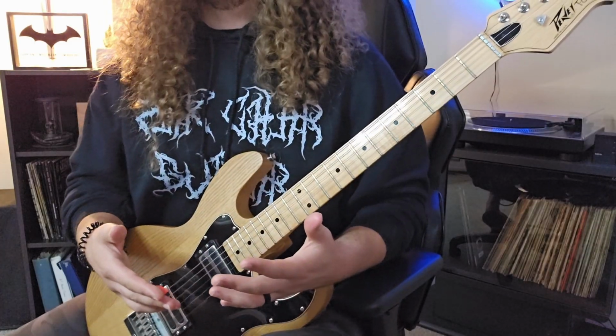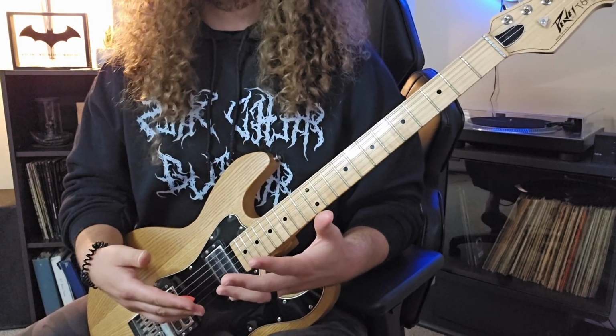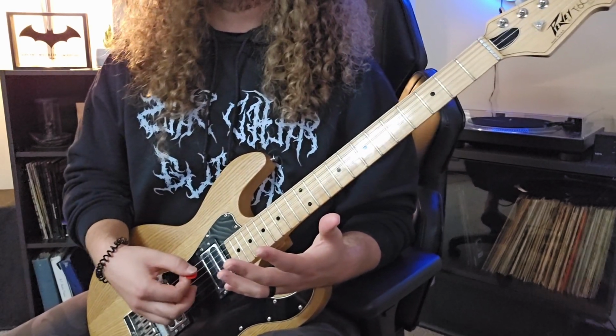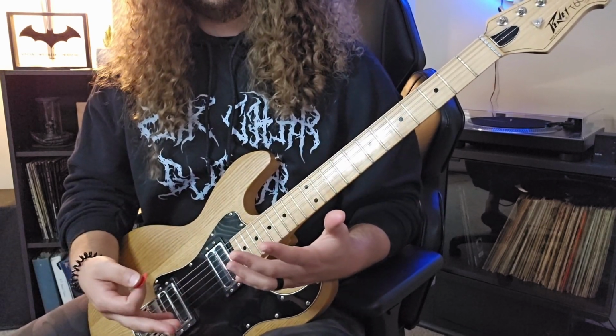So this song is in pretty much a steady eighth note type of pattern. So you can either play all downstrokes, or if you want to work on your alternate picking, you can incorporate that when you play it.